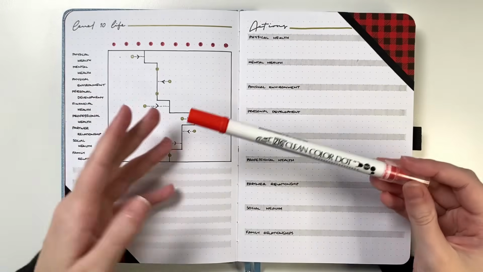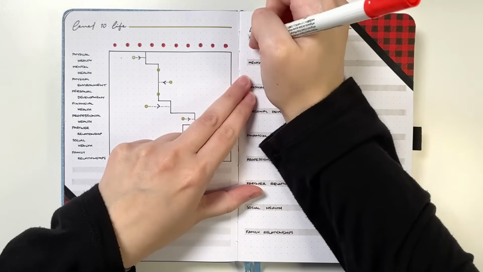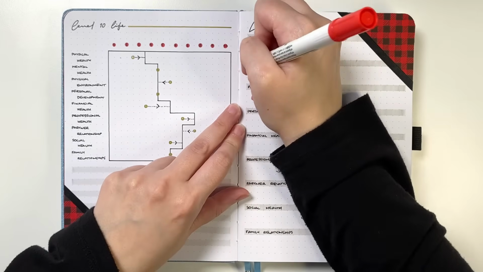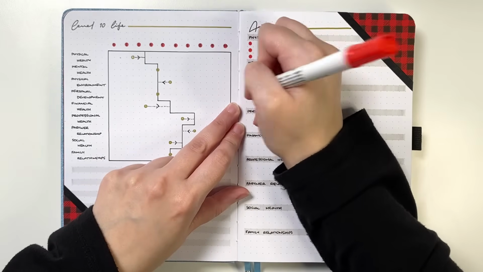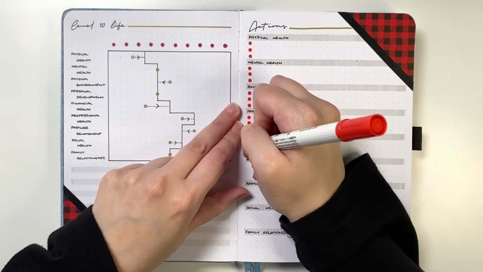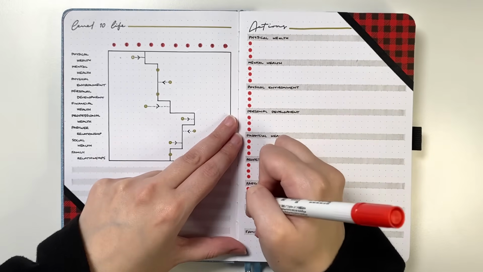To put in my actions though, I'm going to start with my Zig Clean coloured dot marker in the red colour to just add in some dots that I can tick off as I do my actions, just to bring in more of that as an element in terms of decoration and stuff, because I didn't really use these dot markers as much as I could have when I was doing this setup.